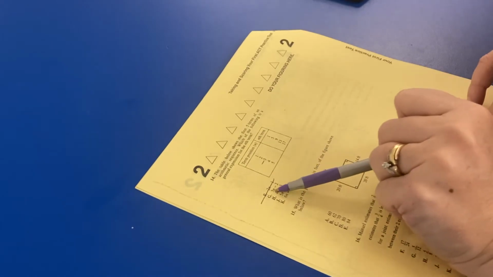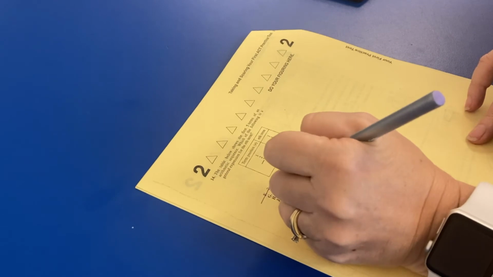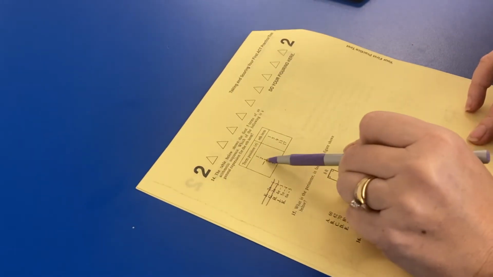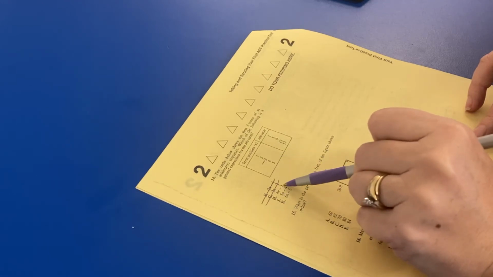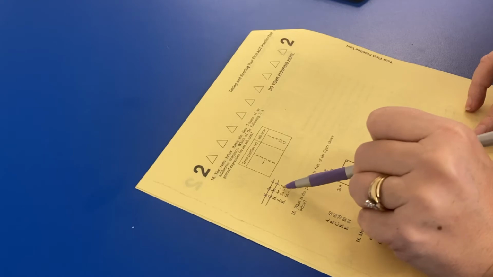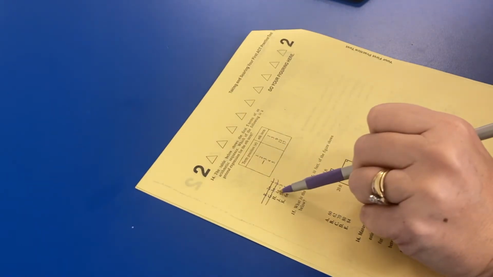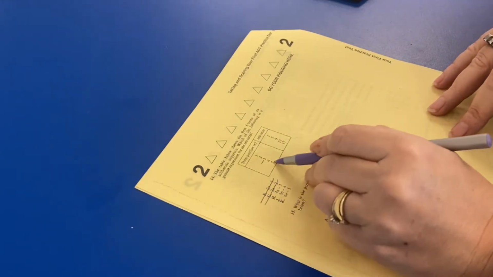Then I do 3 times 3. 3 times 3 is 9, minus 2 is 7. That doesn't work. Okay, so I do 4 times 3 is 12 minus 9. Okay, that one works. Let's stick it up here then. 1 times 4 is 4 minus 3 equals 1. Yes, that works.